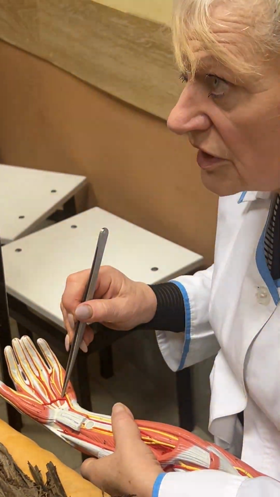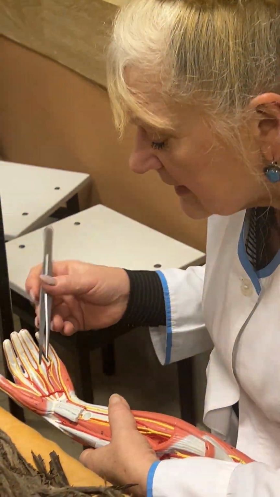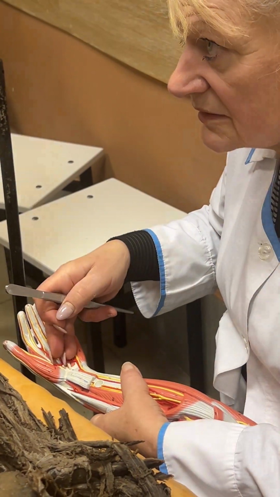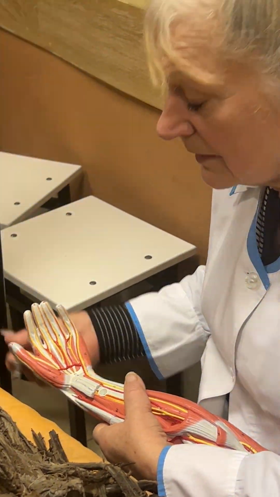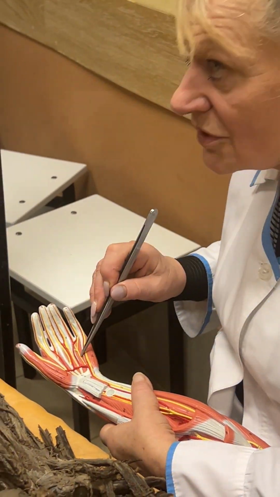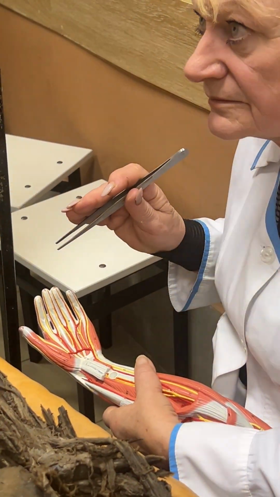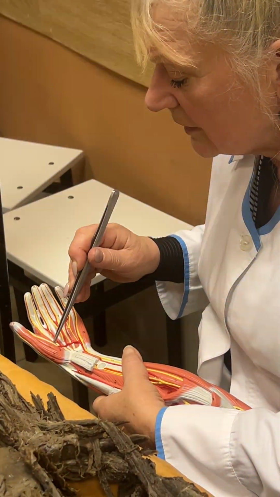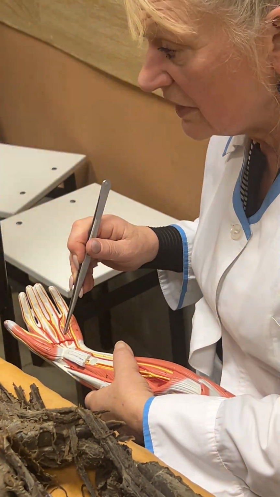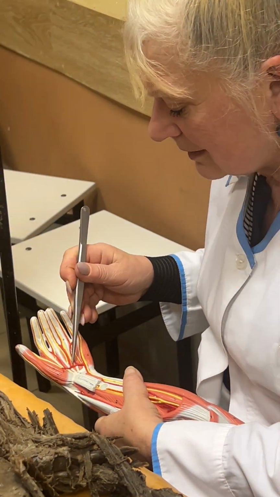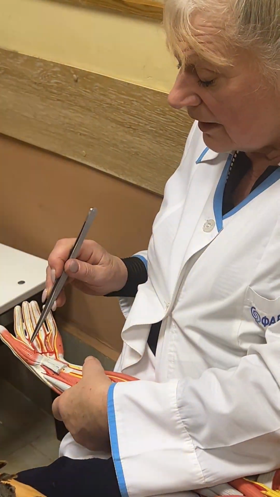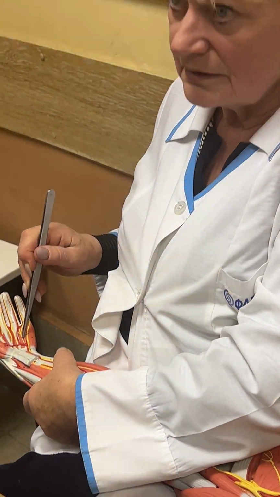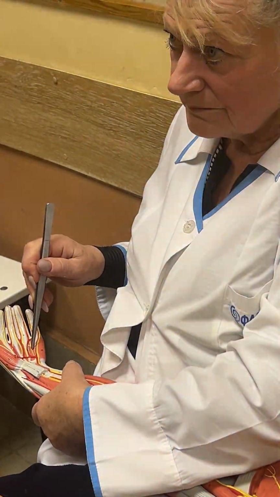This is the superficial palmar arc. It is placed on the muscles. When the radial artery comes back, it will lie behind these muscles on the bones, metacarpal bones, and will continue from laterally to medially. Like the ulnar artery continues from medially to laterally, the radial artery will continue from laterally to medially very deeply.